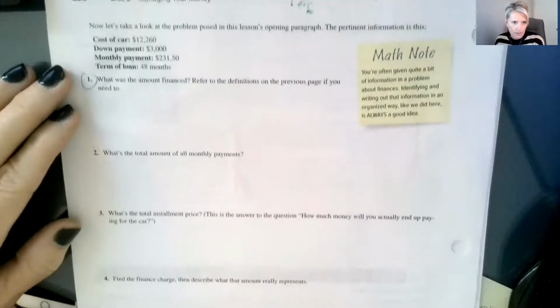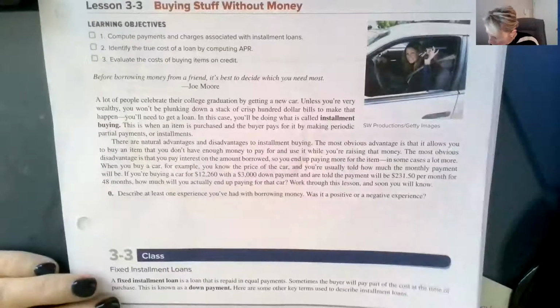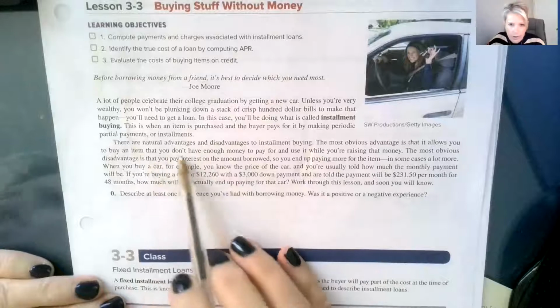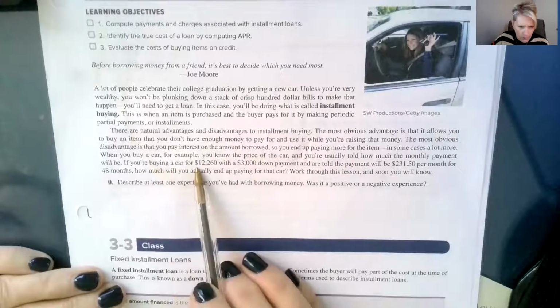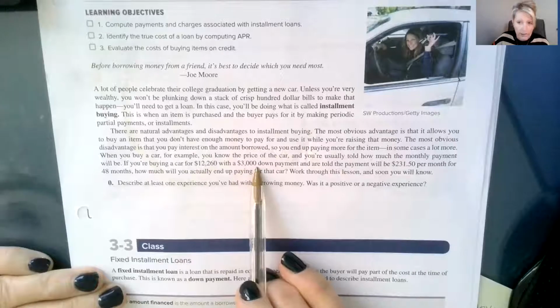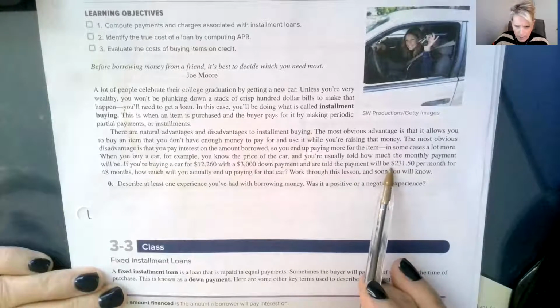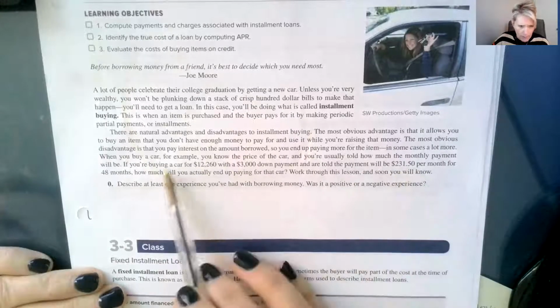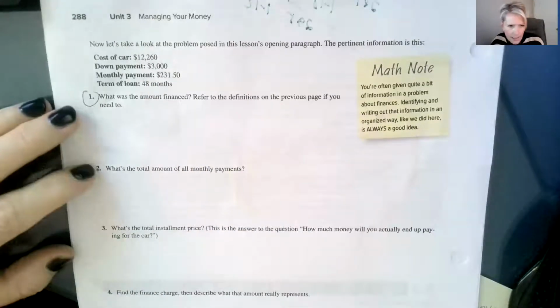So let's look at our initial problem here. It says, now let's take a look at the problem posed in the lesson's opening paragraph. Hopefully you read about some advantages of borrowing money. It says you're buying a car that costs $12,260. You have a down payment of $3,000 that you saved up, and you're going to put it down on the vehicle. They told you that your payment's going to be $231.50 per month for 48 months. All of that information is listed right here at the top of page 288.